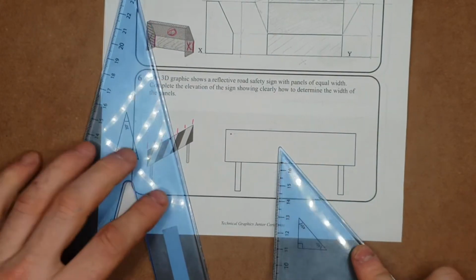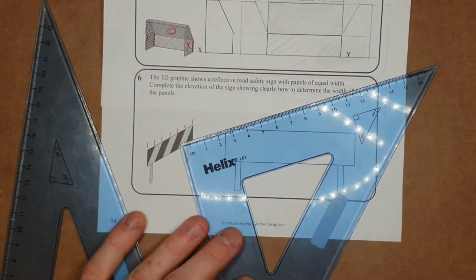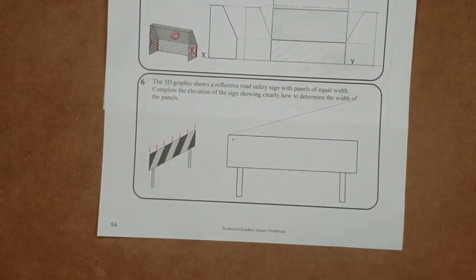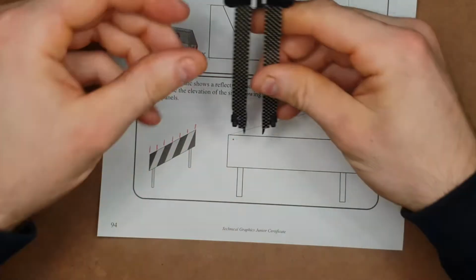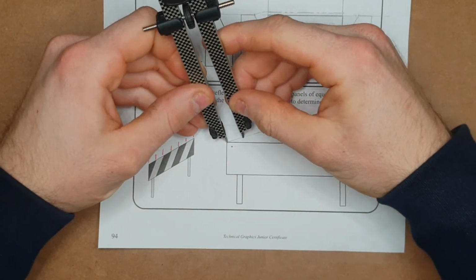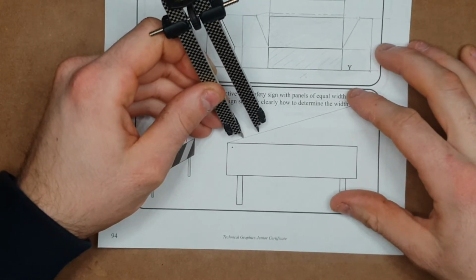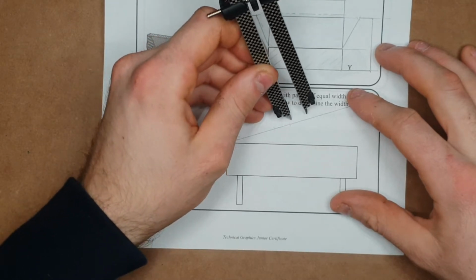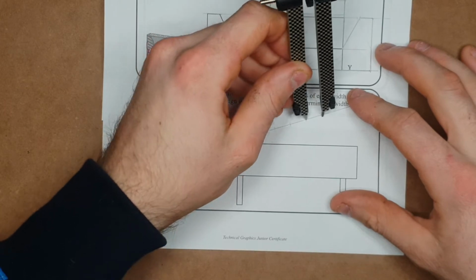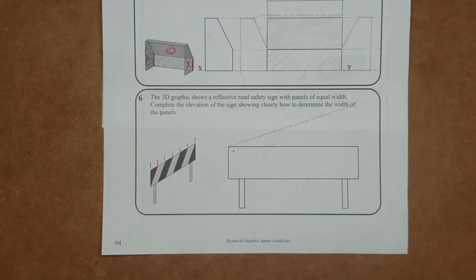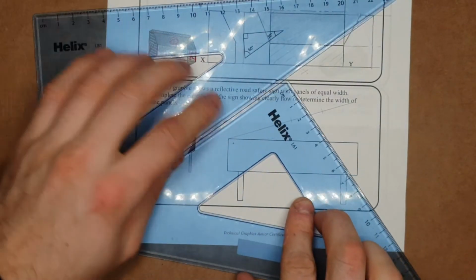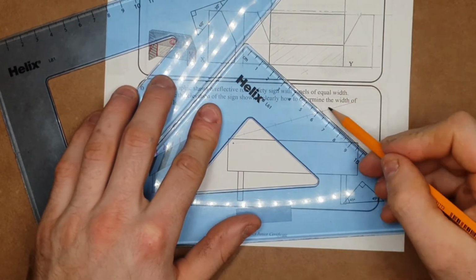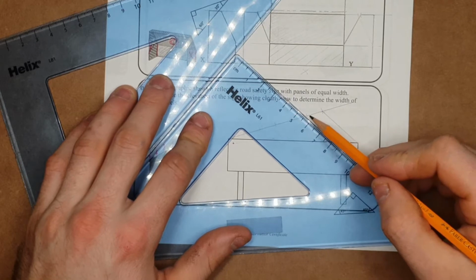Let's just go with the top of this sign for now. So we'll take our random line, random angle, and we'll use the compass to mark off 6 equal spaces along that line. And what we'll do now is from the 6th space, we'll join it back to the end of the line, 6th to the end of the line, and parallel back along.